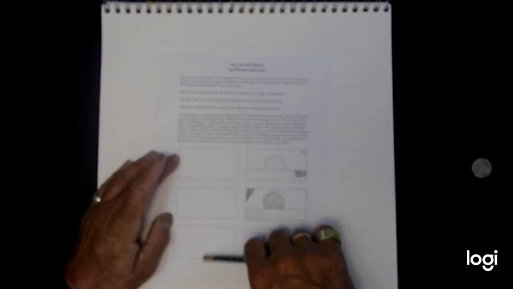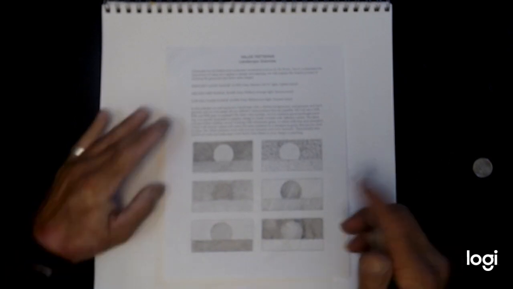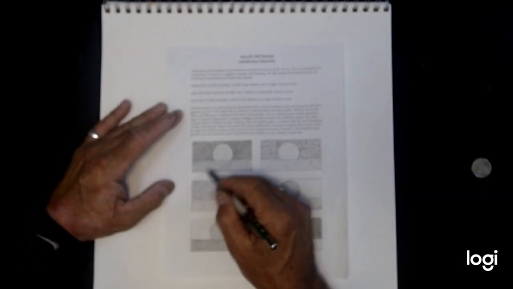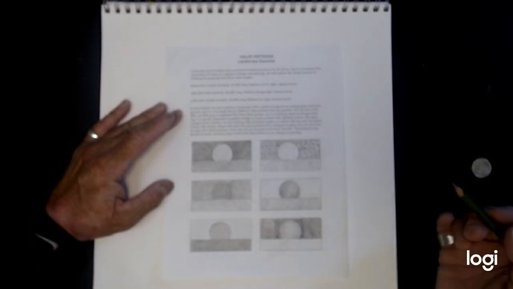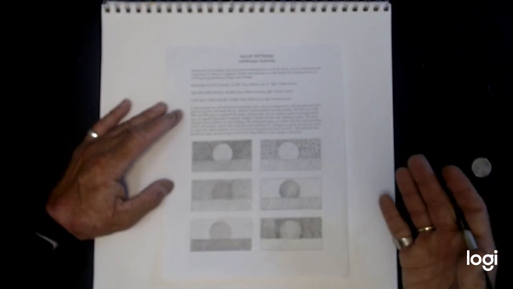The other ones I don't have here. I'm not doing a demo. It's very simple. Again, these are the ones where you're just laying down that tone as smooth and even as possible, even though it's a pencil. Obviously, the paint works much better.